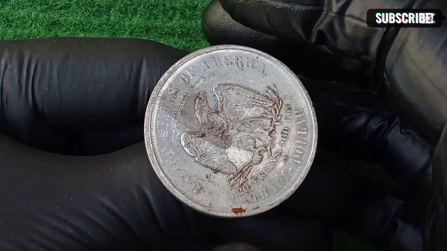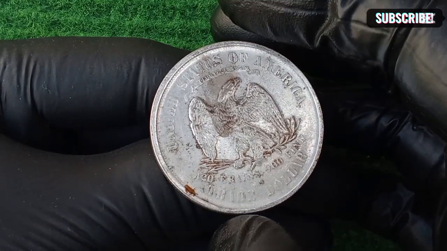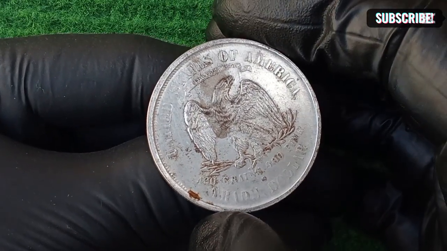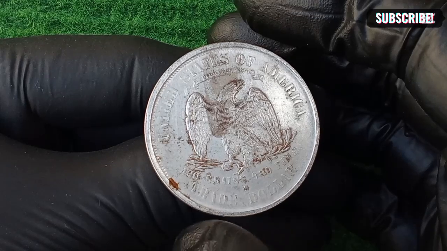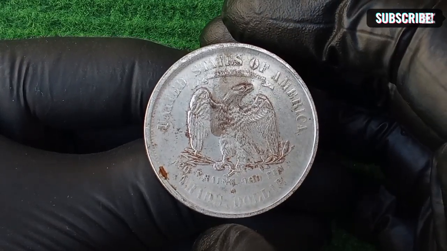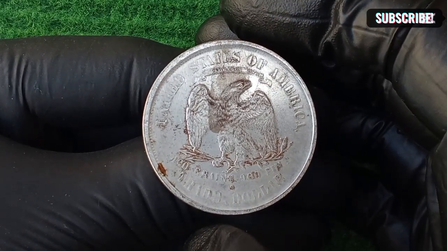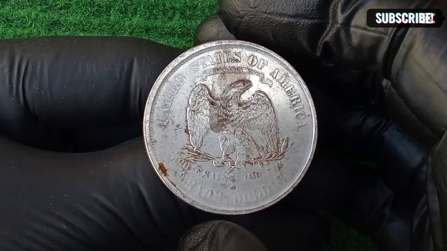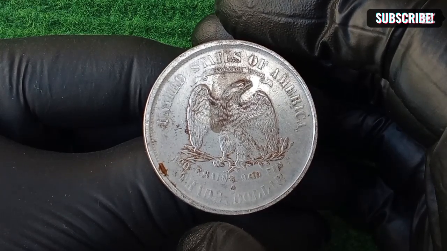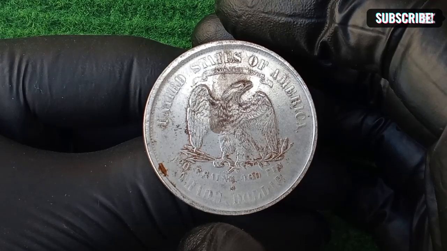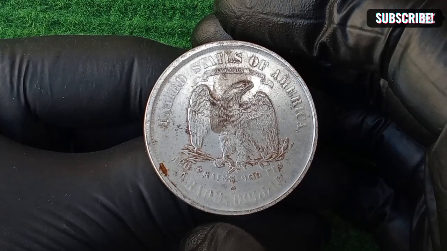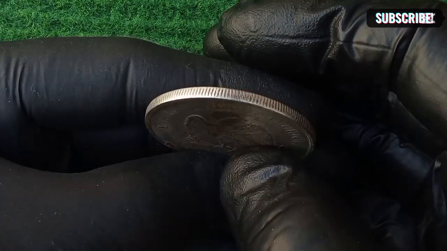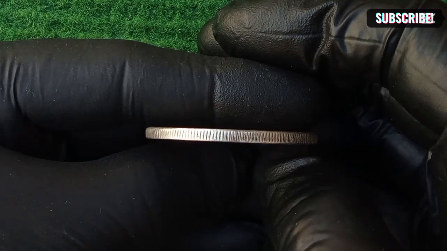About uncirculated, AU. Mint state, MS60 to MS65, $12,000 to $40,000 plus. Proof version, $10,000 to $50,000 plus. Coins with strong luster, minimal wear, and sharp details command premium prices. The proof versions, particularly those from the Philadelphia Mint, are among the rarest and most valuable.